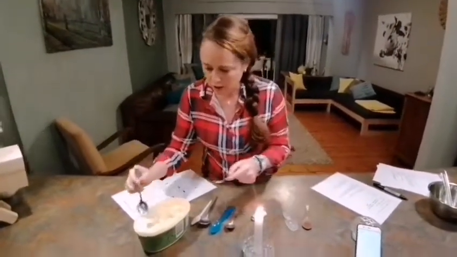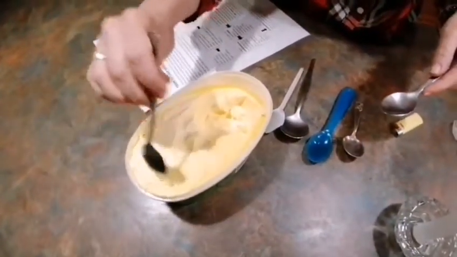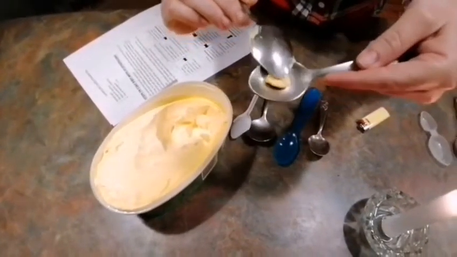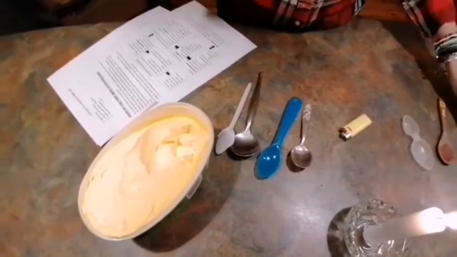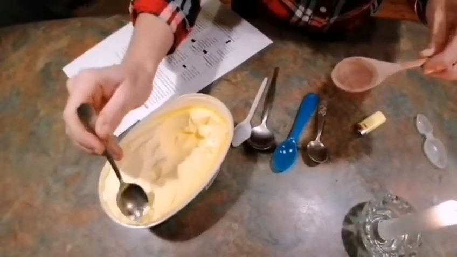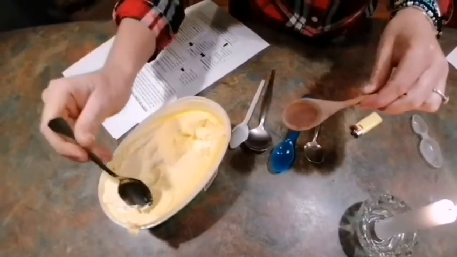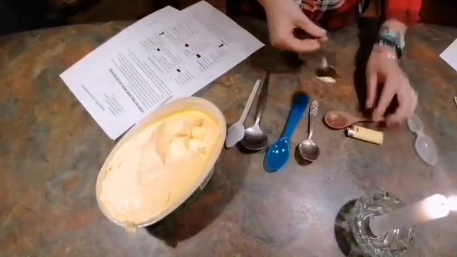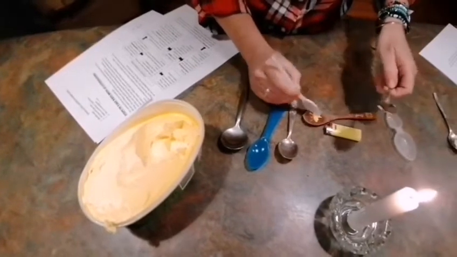So here we go. I take the same amount of butter. I try and do just a little bit because I don't want it to take hours and hours. See there? It's only a little bit, and I put it in the center of the steel spoon, metal spoon. I take this lovely little wooden spoon. That looks like a little bit more. Let's not go overboard. Okay, we take that, and once again, we want to place it in the center of the wooden spoon.